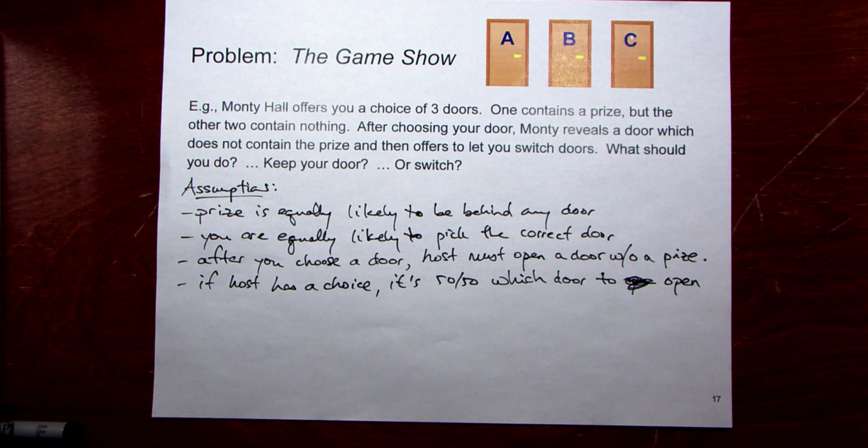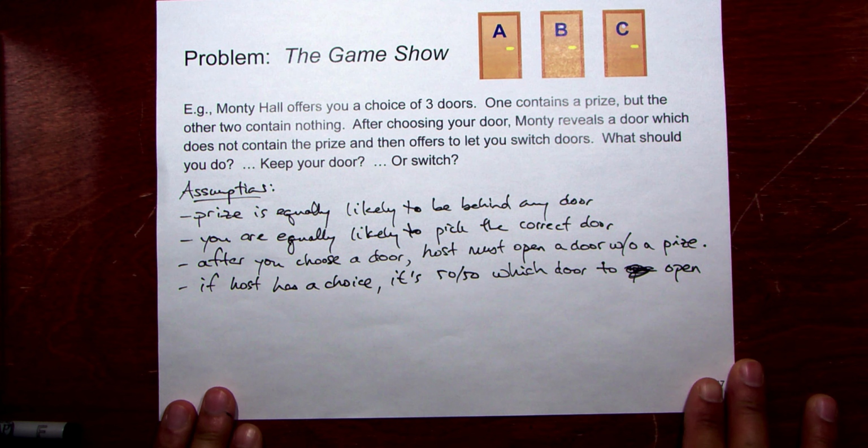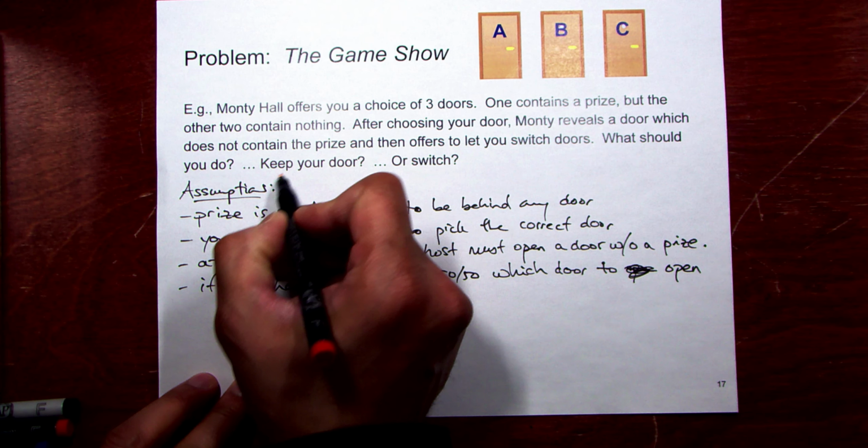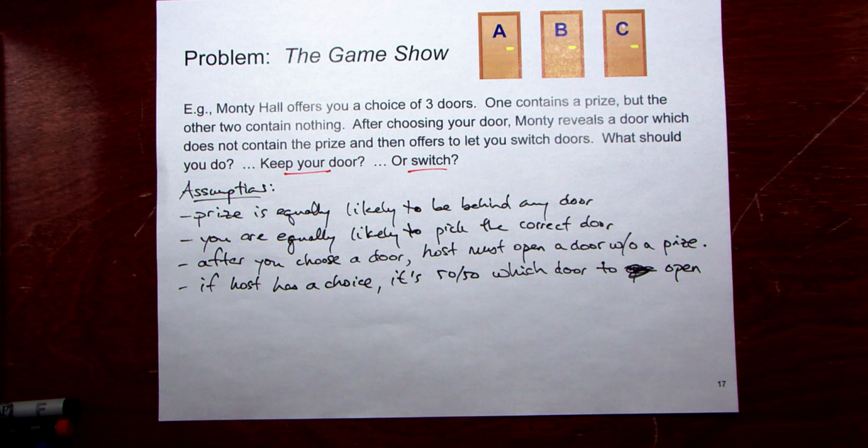Right. So if you happen to pick the correct door right away, Monty can open either door and reveal a bad prize. This basically says he'll toss a coin and open either door with equal probability. And no, he can't reveal the door that you have picked. So you're always in a position where you are going to be able to keep your door or switch. Okay. Is it all clear? Should we play? Yeah, let's play.